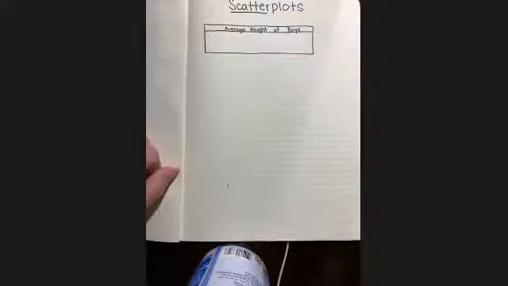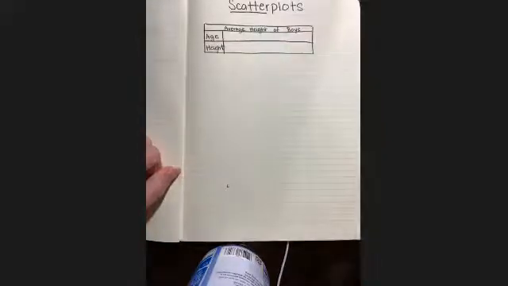And we're going to have two labels within here. The first one is going to be age, and then height, because we're looking at the relationship between those two things. What's the relationship between age and height?